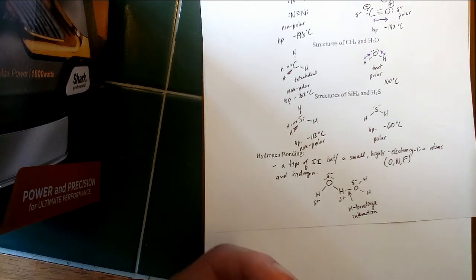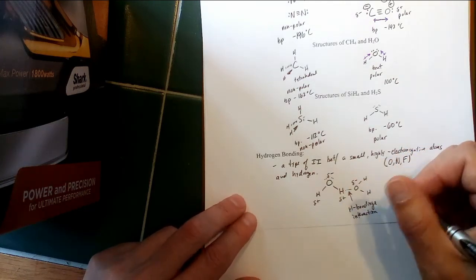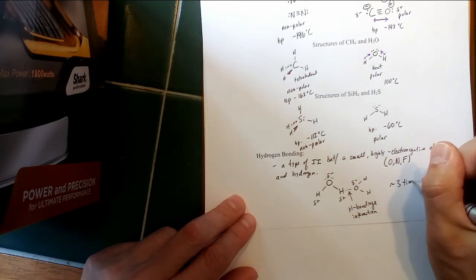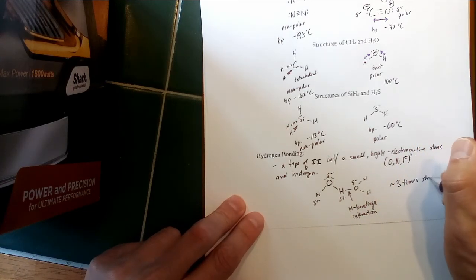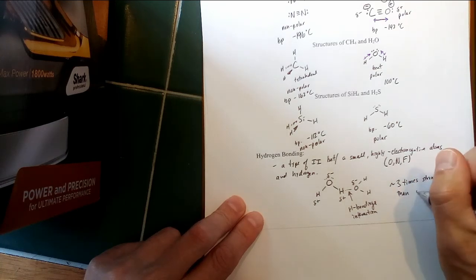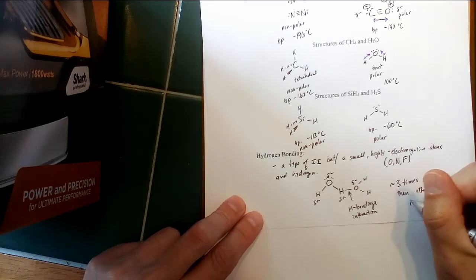So they can get really close to the hydrogen in a way that a larger atom cannot. And as a result, if we have this type of interaction, hydrogen bonding, this can be about 3 times stronger than other dipole-dipole interactions. And I'm going to use an abbreviation for dipole-dipole here, just DD interactions.